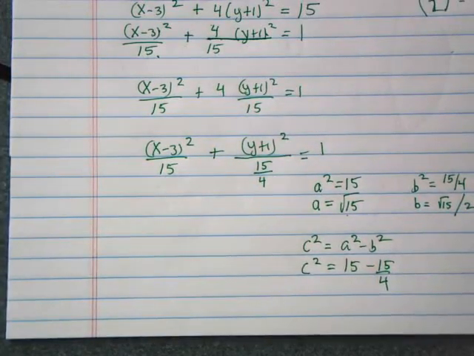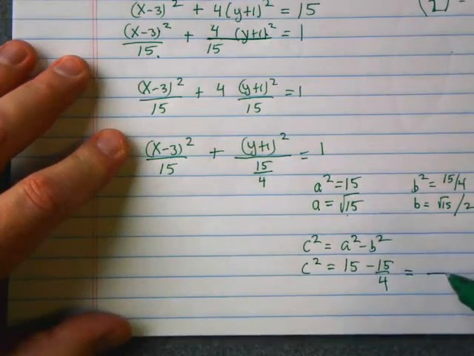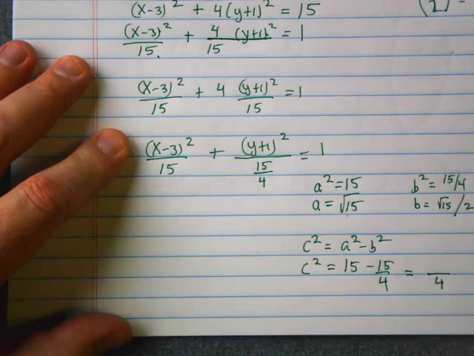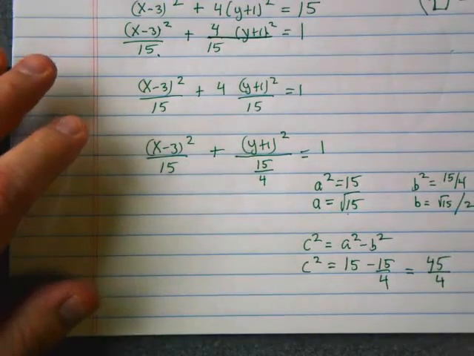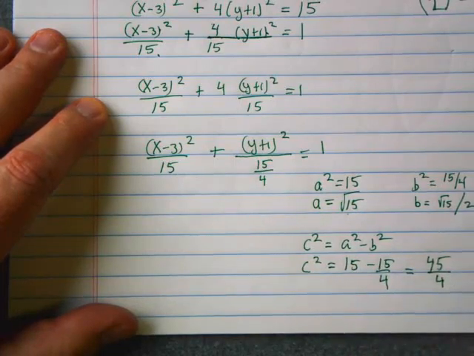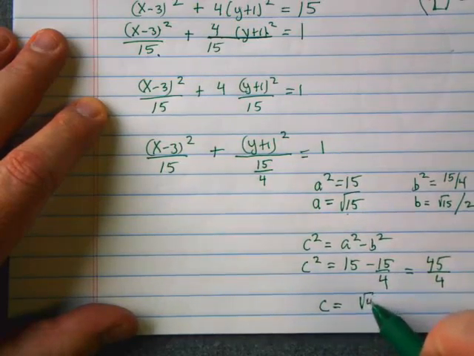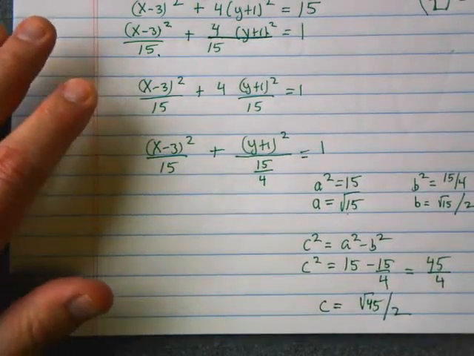What's 15 minus 15 over 4? Well, something over 4. Do you agree with that? How about 45? You would get a common denominator, so you would multiply this one by 4. That would be 60. 60 minus 15 is 45. So c squared is 45 over 4, and c is square root of 45 over 2.